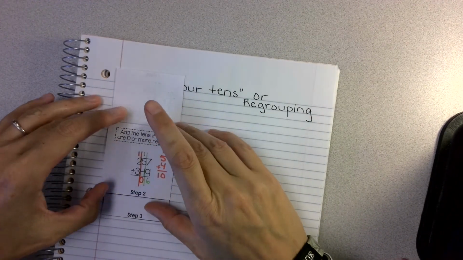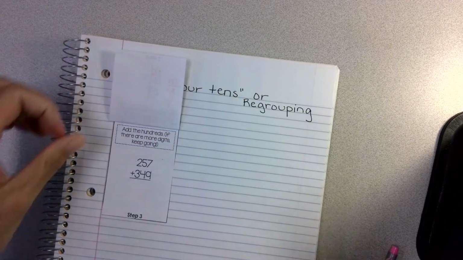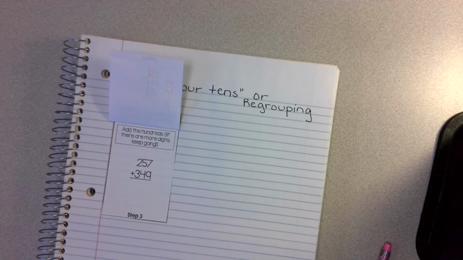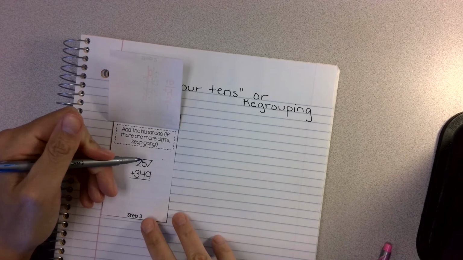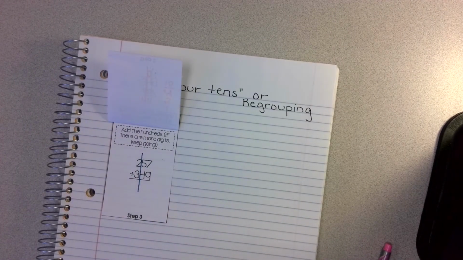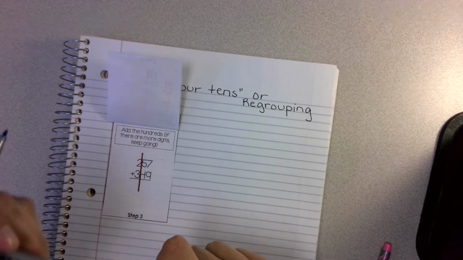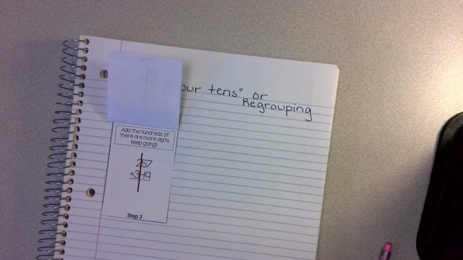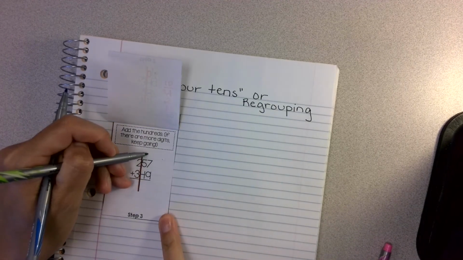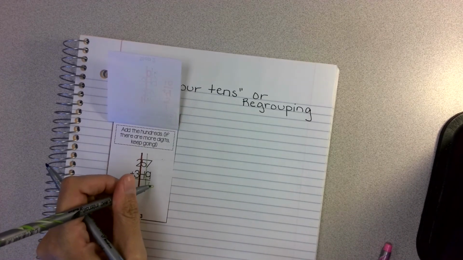Okay, then I flip it to the next step. Well, I gotta add. Oh, did that wrong. Should be red. Okay, so 7 plus 9 is 16.